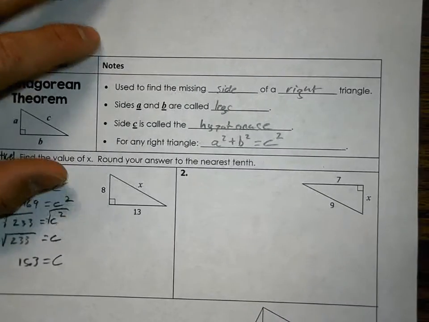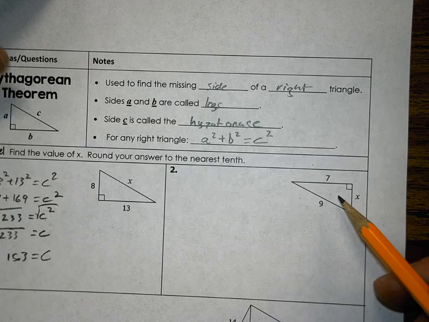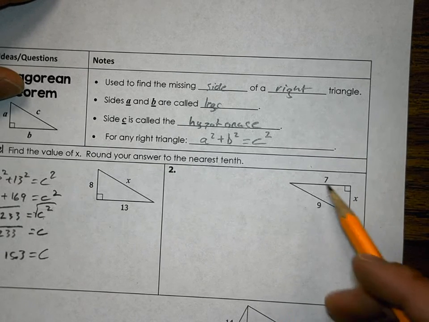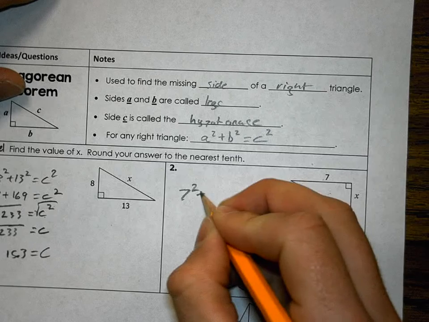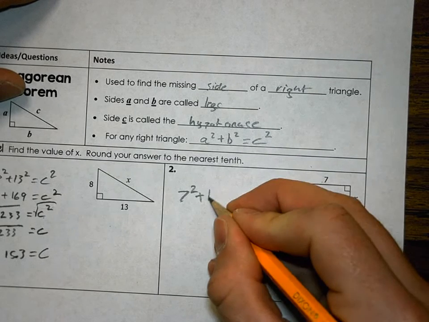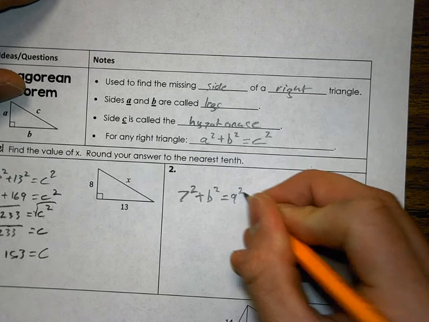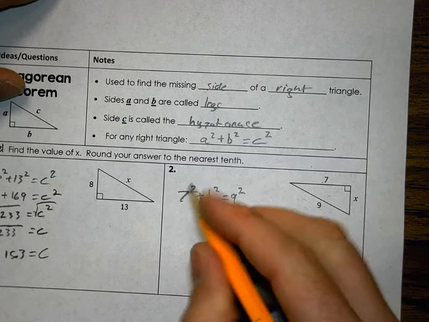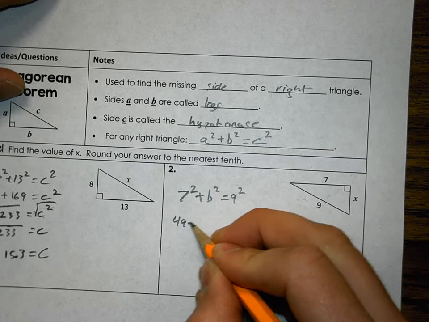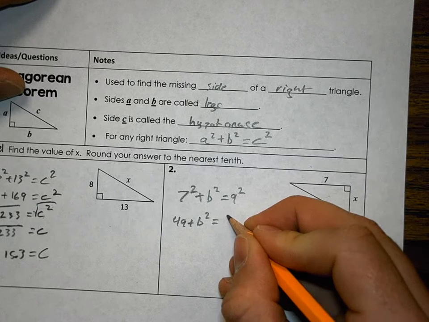Number 2. So this one is different in the fact that we are solving for a missing leg and not a missing hypotenuse. So we have 7 squared. I'm missing one of the legs, I'm going to call it b squared equals 9 squared. 7 squared is 49 plus b squared equals 81.